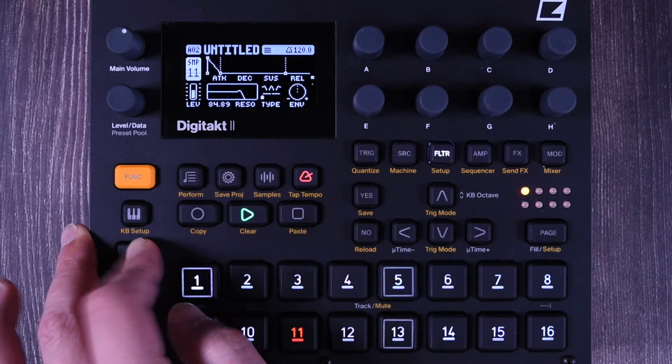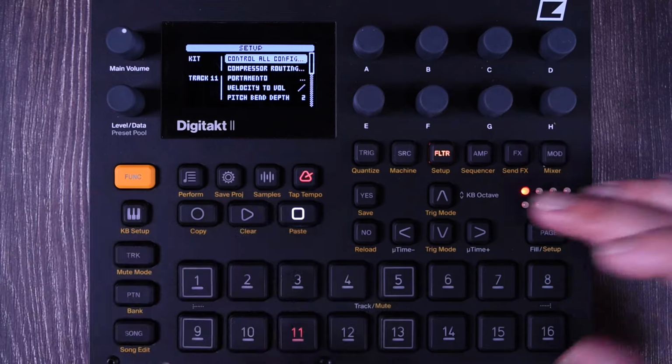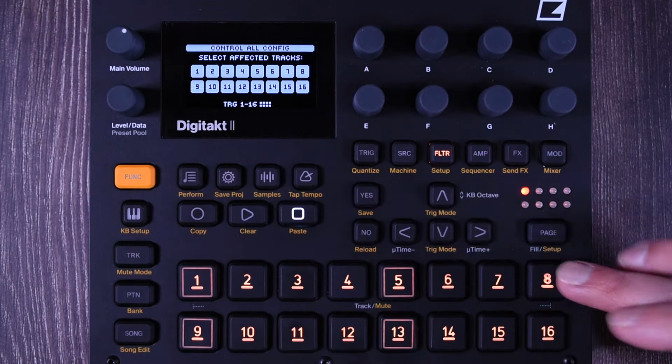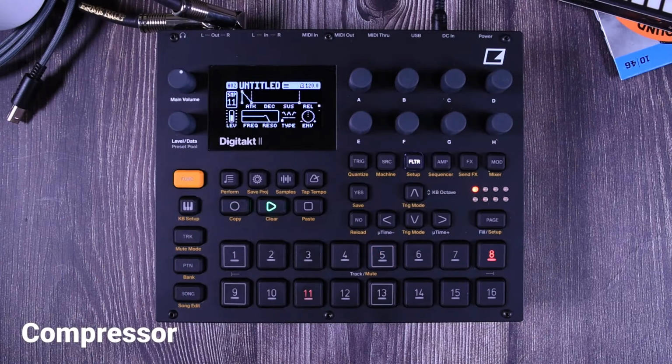I'm gonna say no to go back to default. So pretty useful feature, tiny little feature. And again, if you want to enable it back, you just go to setup and you enable. I have the same sequence as before.